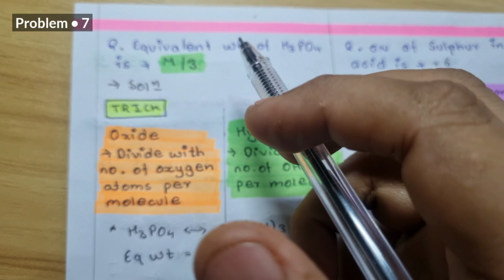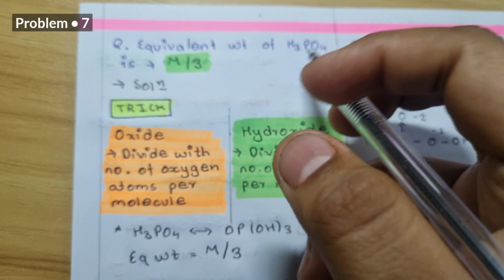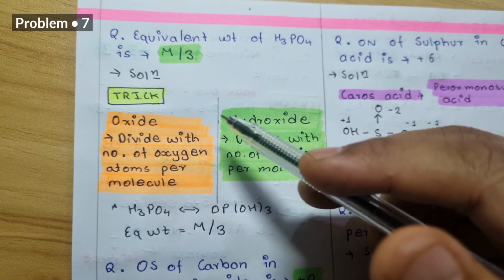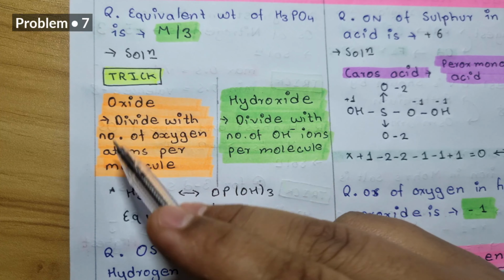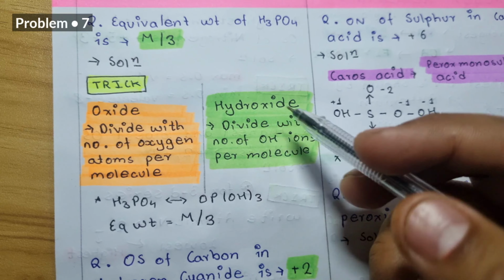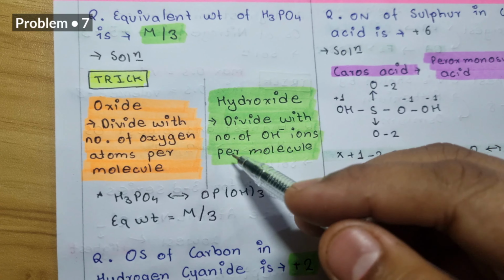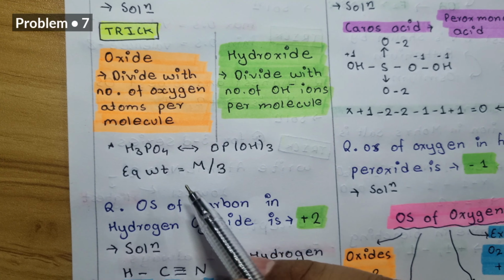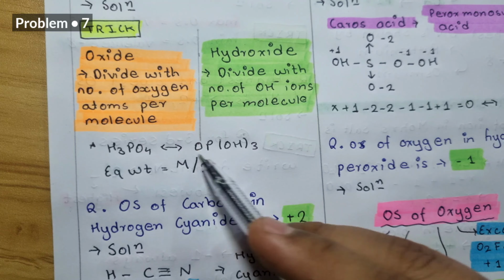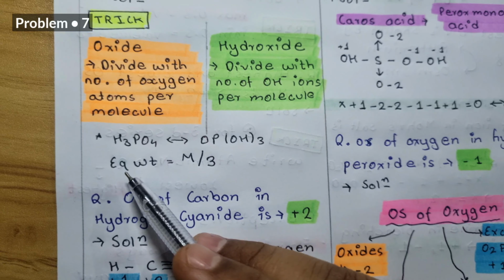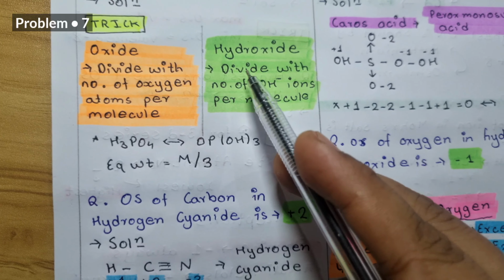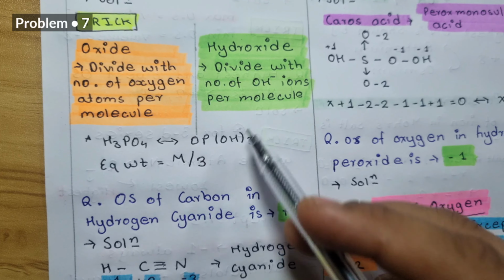Equivalent weight of phosphoric acid, that is H3PO4, is, now the super trick related to equivalent weight of oxide and hydroxide is, for oxide, divide with the number of oxygen atoms per molecule. For hydroxide, divide with the number of OH ions per molecule. H3PO4, that is hydrophosphoric acid, can be represented as this structure. So the equivalent weight goes to molecular weight divided by 3, that is the number of OH minus ions.